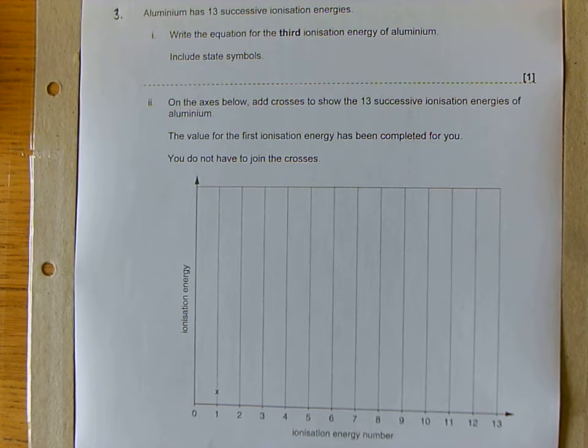Let's move on to question 3. This question is in two parts. The first part says aluminium has 13 successive ionization energies. Write the equation for the third ionization energy of aluminium and include state symbols.